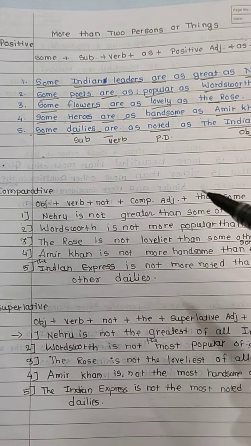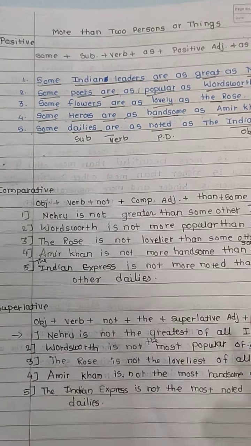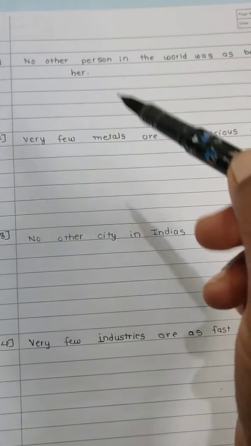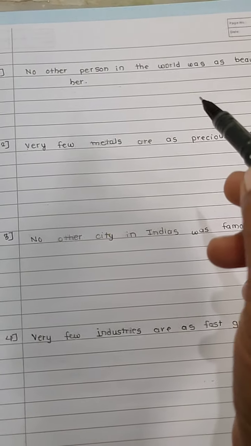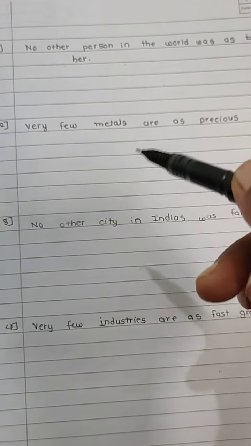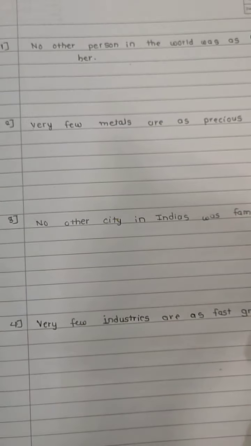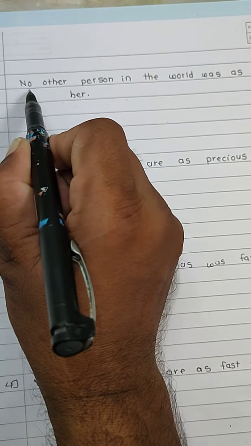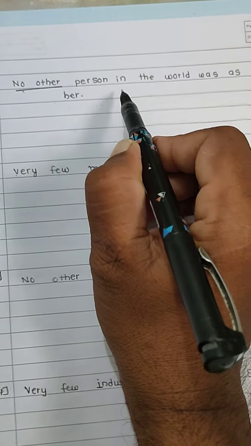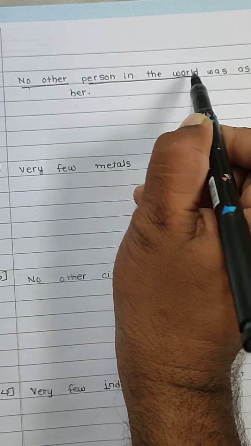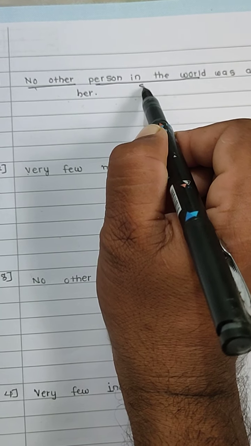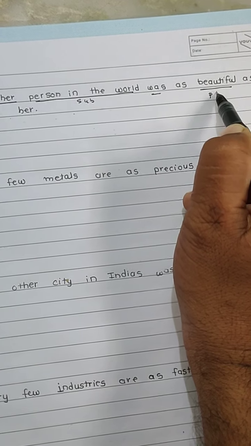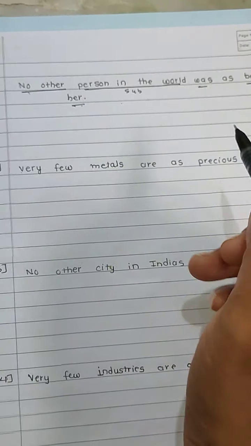All students must learn all the constructions of the degrees. Now some examples. We can solve those examples and you can understand particularly how to change those sentences in our examinations. So identify the sentence first of all. "No other person in the world was as beautiful as her" is the positive degree. Person in the world became subject, was verb, beautiful became positive adjective, and her became object.